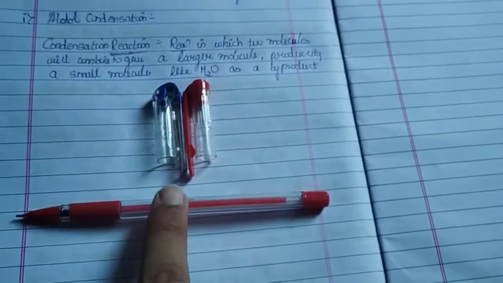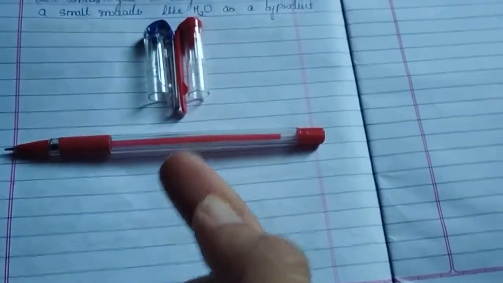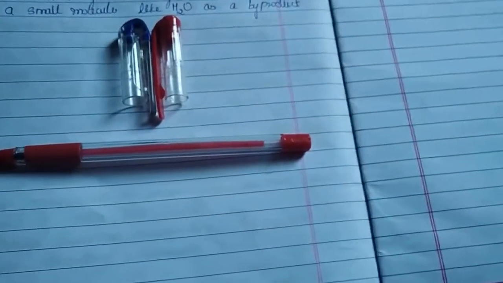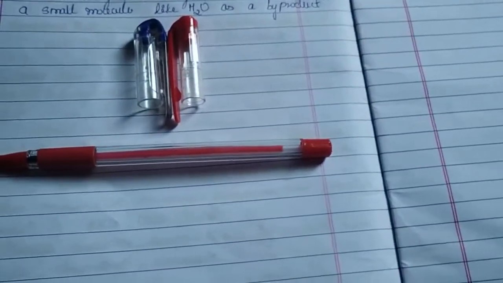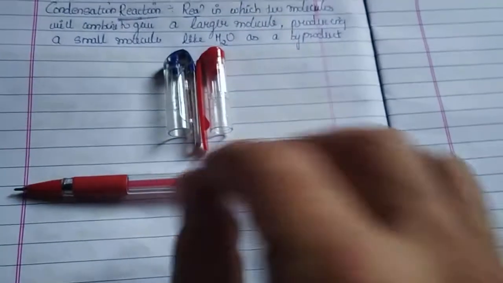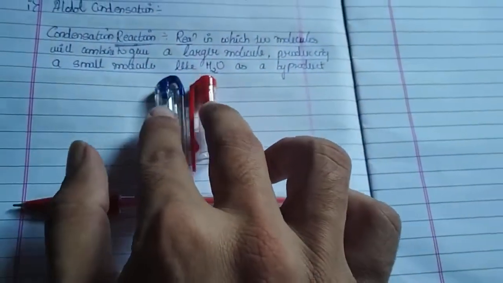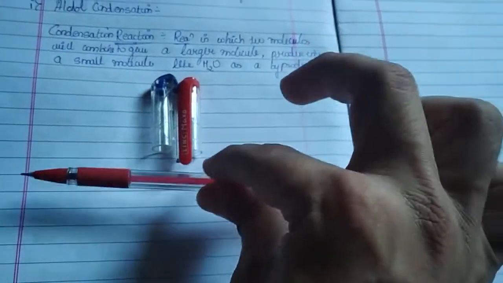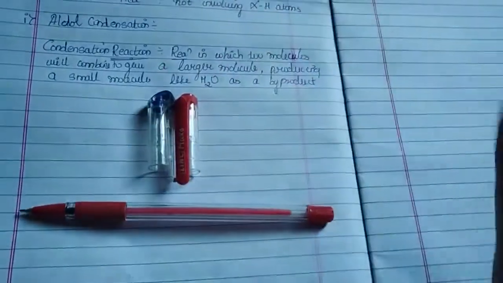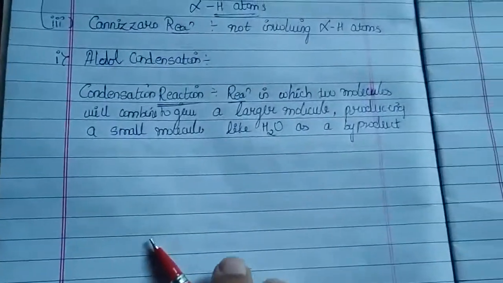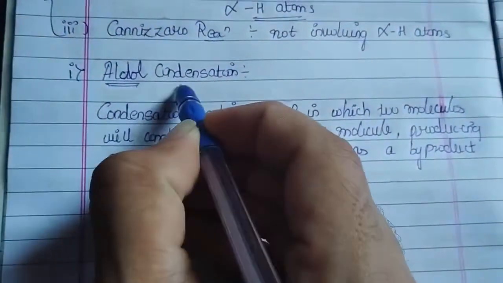Along with this larger molecule, we will have small products, which will be a byproduct, and that byproduct can be water. Mark my words, can be. I don't want to confuse you by giving other byproducts. Generally, the important byproduct in a condensation reaction will be water. Are you able to understand? Such reactions in which two simple molecules combine to give a larger molecule along with a simple byproduct, that may be water, are called condensation reactions. Now let us talk about our aldol condensation.